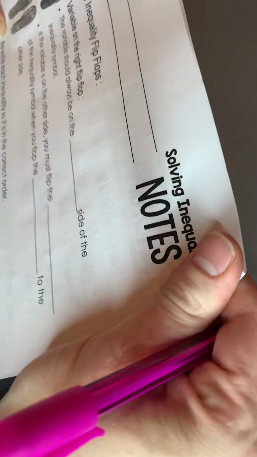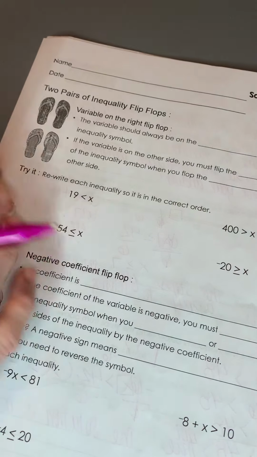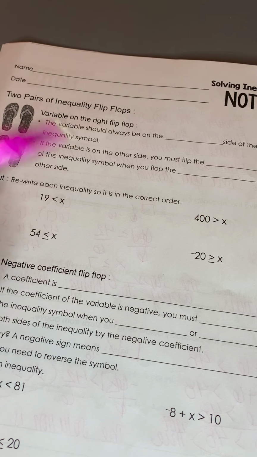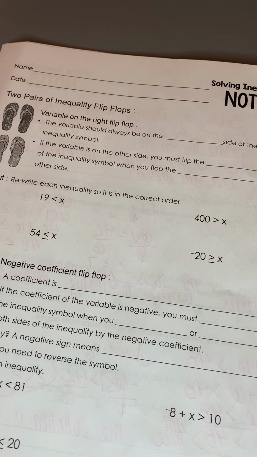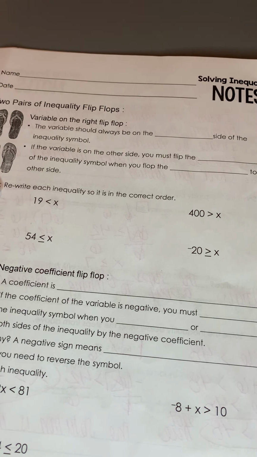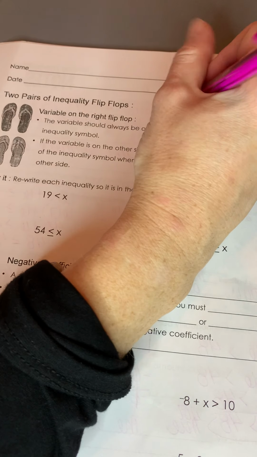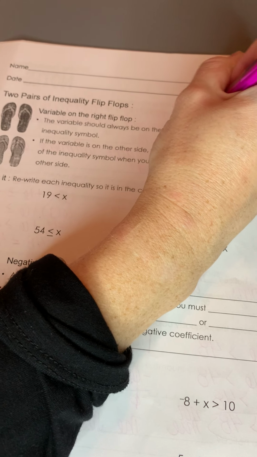Second set of notes. We have 2 pairs of inequality flip-flops. The variable on the right flip-flop. The variable should always be on the left side. This just makes it easier when you're graphing.